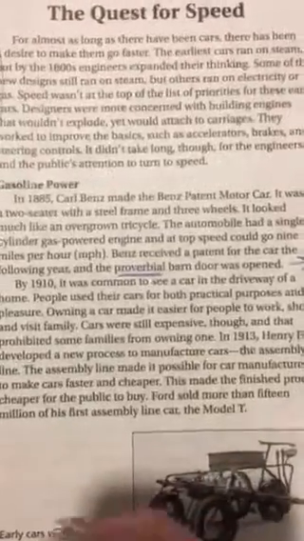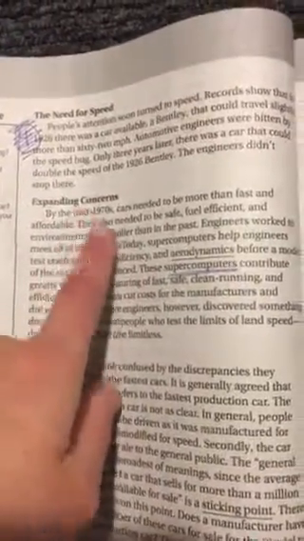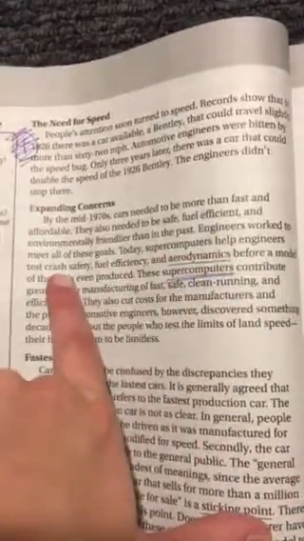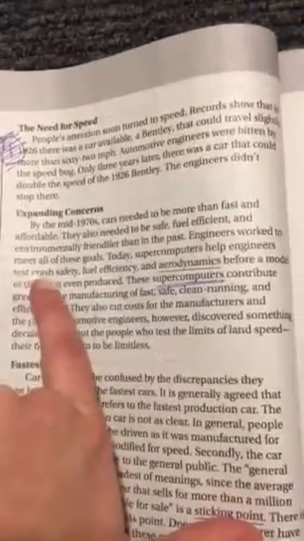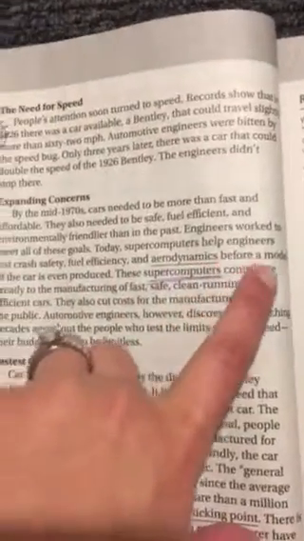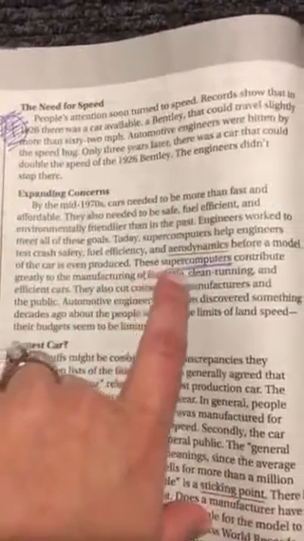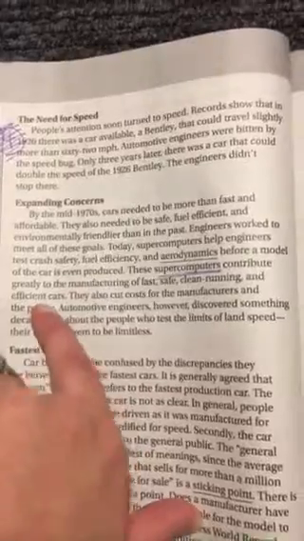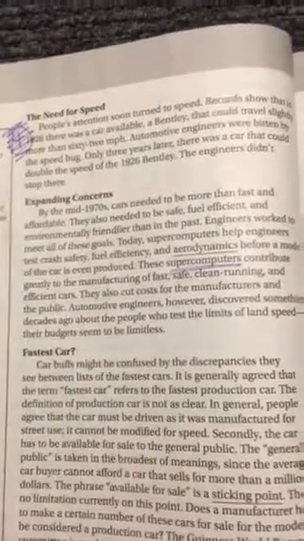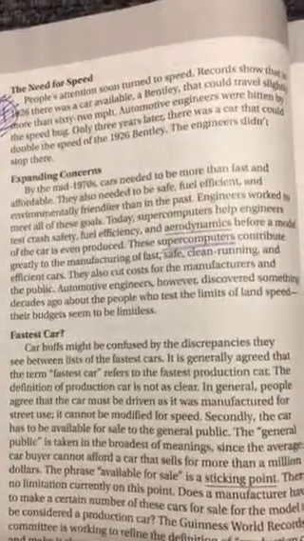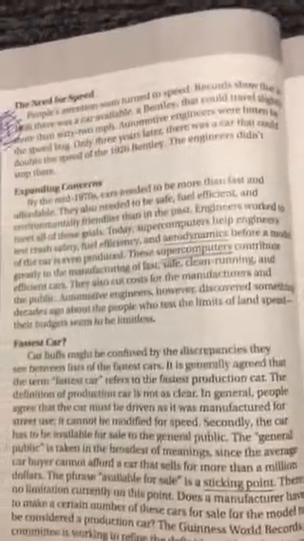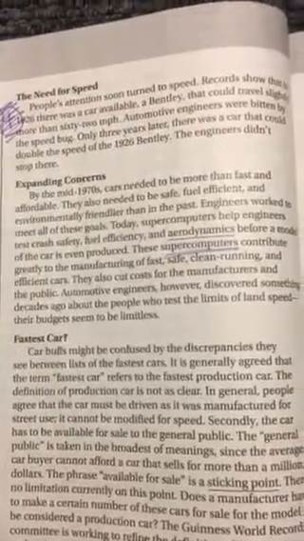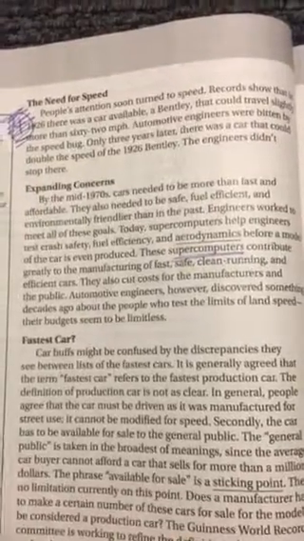So I'm going to pull back to the article. The first thing I said was the use of supercomputers supports the idea that cars are going to get even faster. I said this because in the expanded concerns section, it says that today supercomputers help engineers test crash safety, fuel efficiency, and aerodynamics before a model of the car is even produced. These supercomputers contribute greatly to the manufacturing of fast, safe, clean-running, and efficient cars. So my explanation of that evidence would be that if supercomputers are existing now and continuing to become more prevalent, I would predict in the future, then we might be able to get safer, faster, more efficient cars. Okay, so that could be one support.